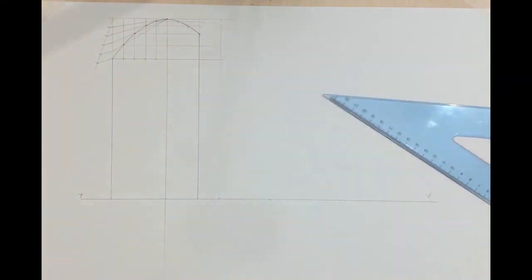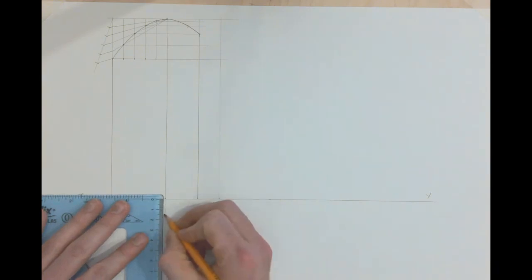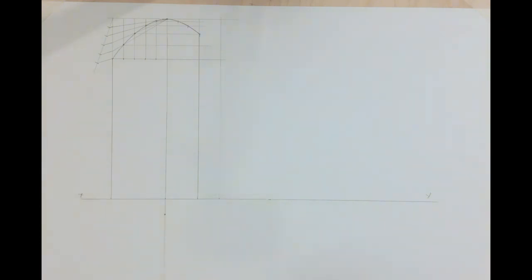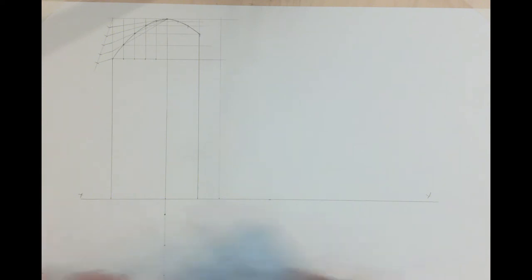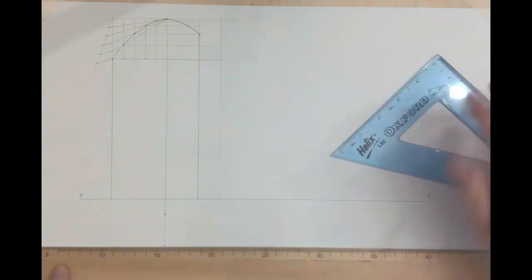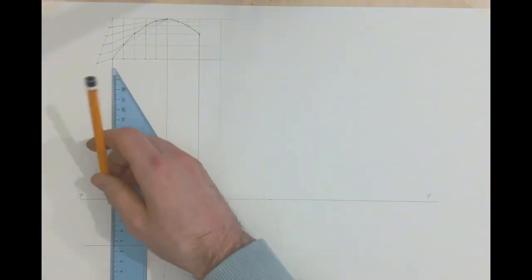Now, I'm going to move on to the end view, or the plan view next. So I'm told the distance down is 15 millimeters. And the full minor circle is 6. So I'm going to measure down 3 and draw my axis going across. And the full major axis will be the same as the front elevation there.